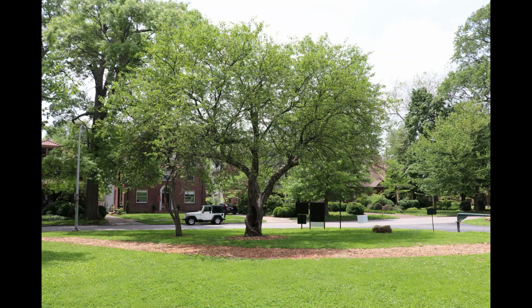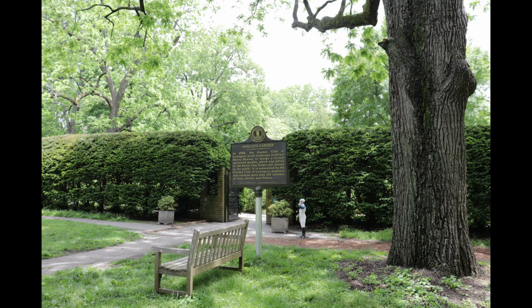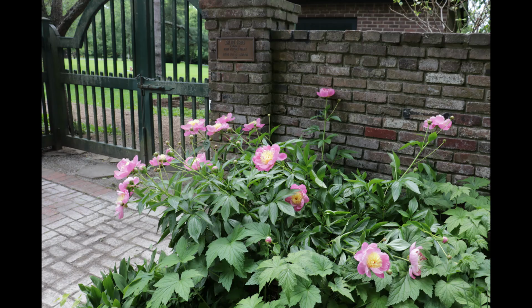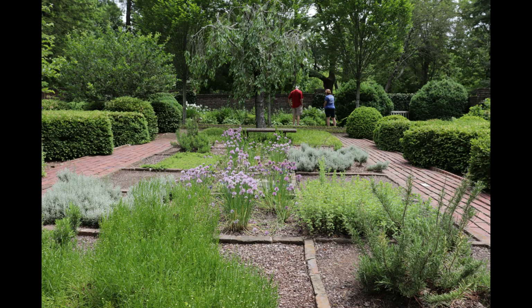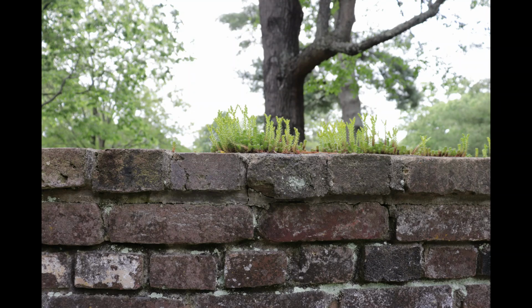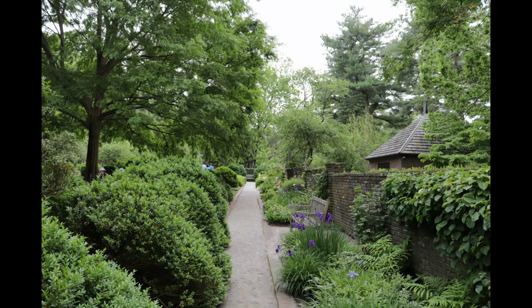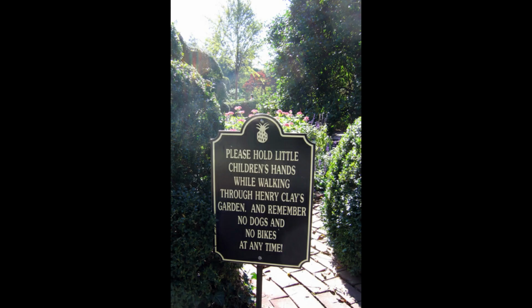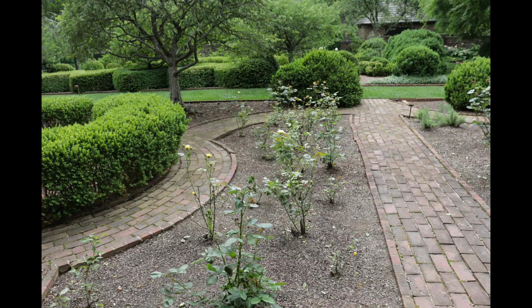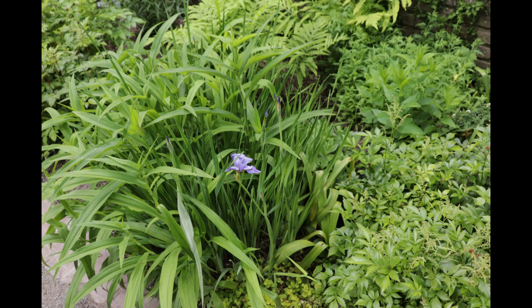At Ashland, beautiful iron gates lead into a traditional English garden. The gardens feature a large variety of trees, shrubs, perennials, herbs, roses, and annuals. The Ashland Garden is open seasonally, Tuesday through Sunday, 10 a.m. to 5 p.m. A sign in front of the garden gates asks that you hold little children's hands. Also, pets are not allowed, but you can walk your pets on the trail.